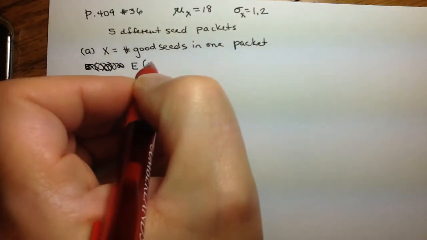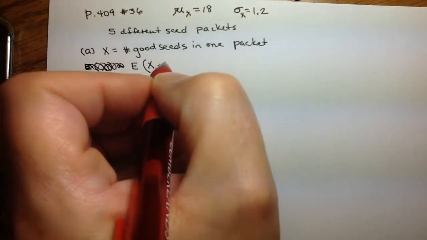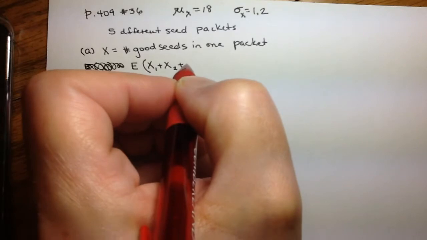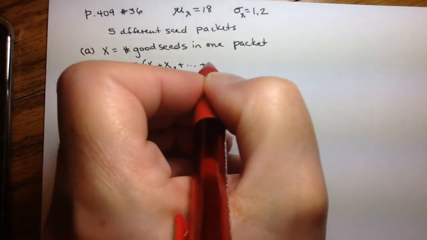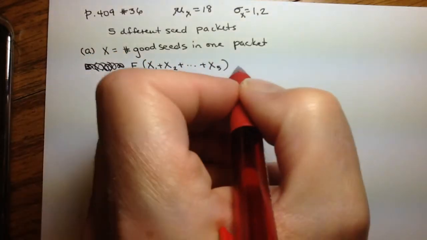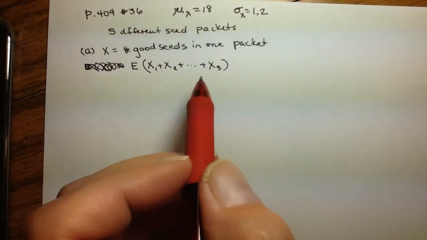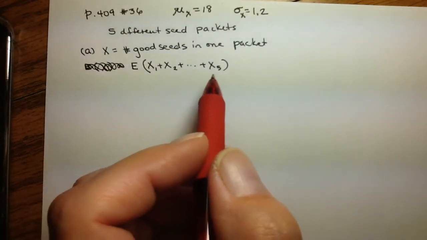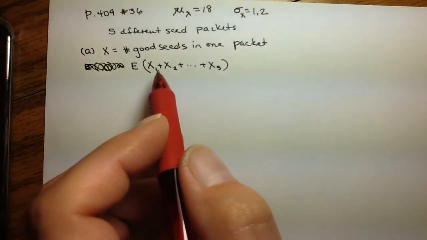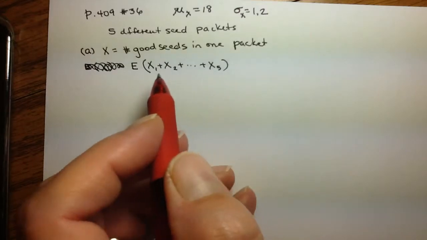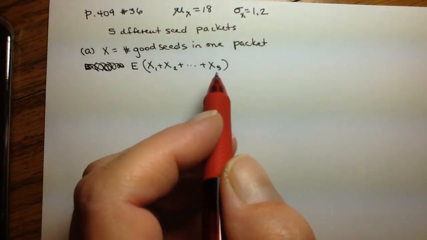So we're going to need to use some subscripts, and do x sub 1 plus x sub 2 plus dot dot dot plus x sub 5. And we can do the whole list. Once you get more than 3 or 4 of something, then ellipses are a good way to shorten your work a little bit. So we're looking for the expected value of the sum of those 5 seed packets, and the number of good seeds in those.